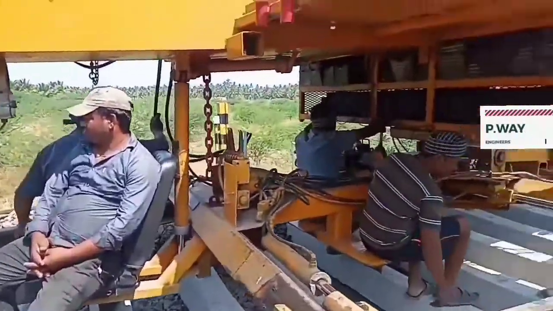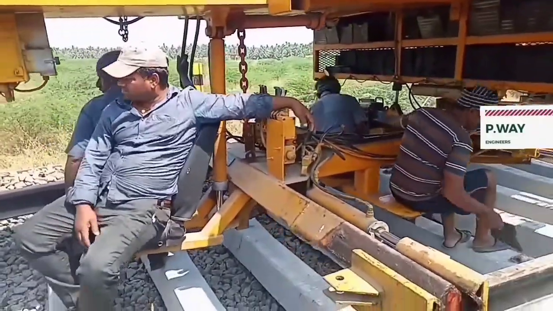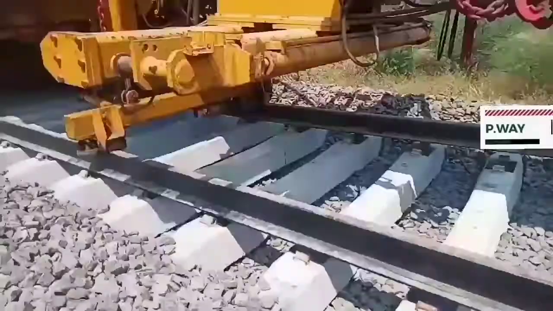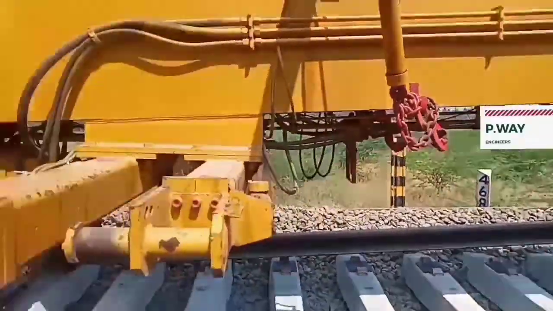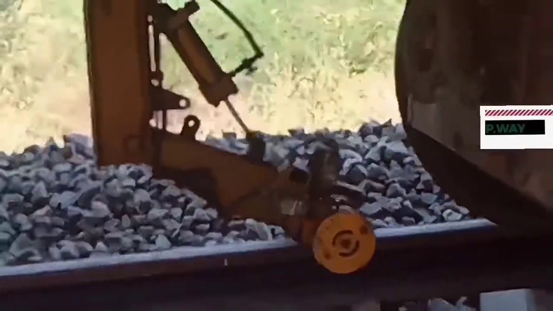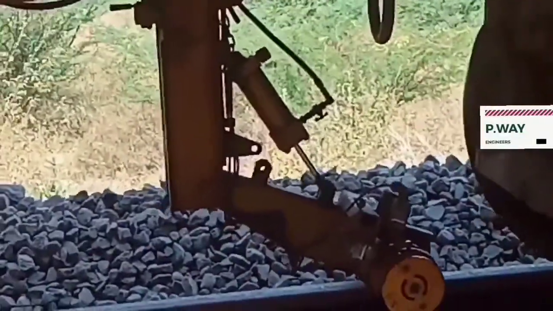Alignment and seating of the rail is controlled by this control unit. This hydraulic cylinder is controlling the placing of sleeper with the center to center distance of 600 mm.